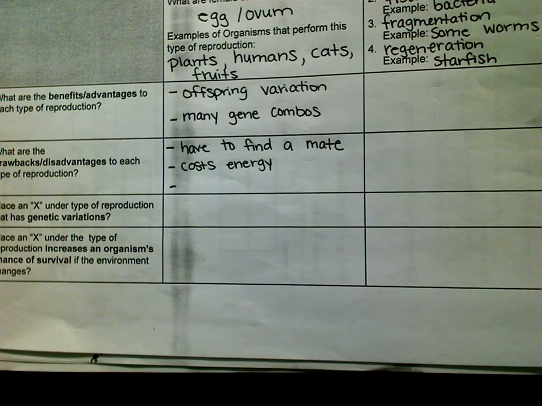If you can all please report to the multi-purpose room with your Chromebooks and pencils, that would be greatly appreciated. Thank you.